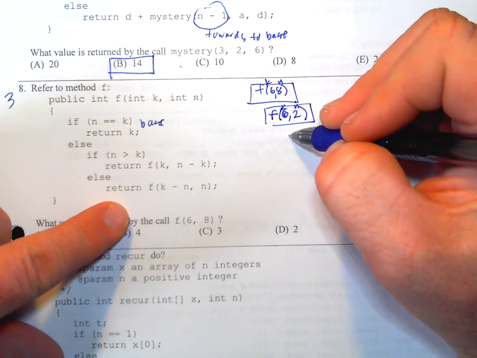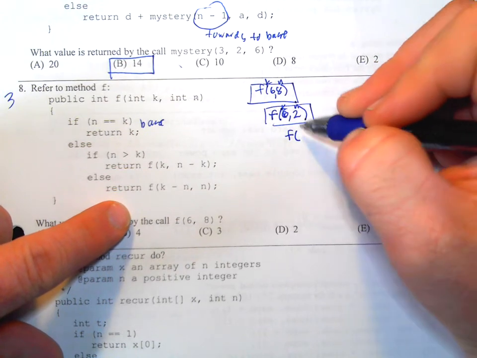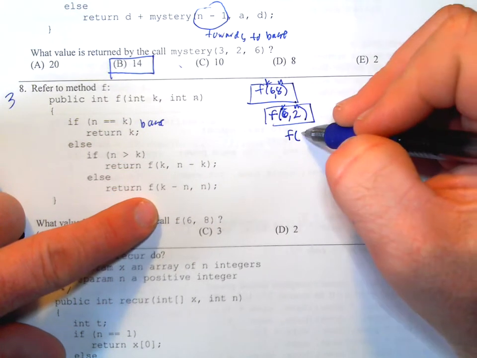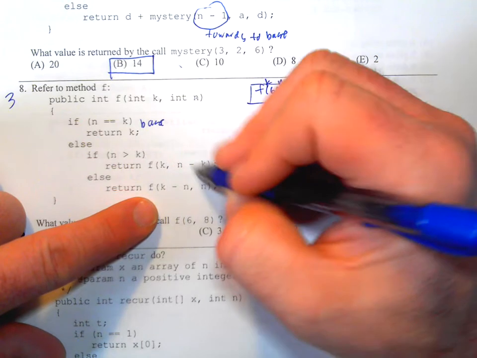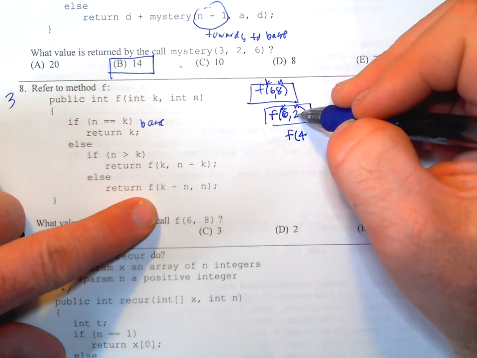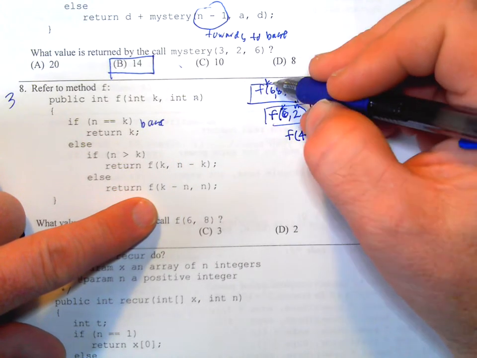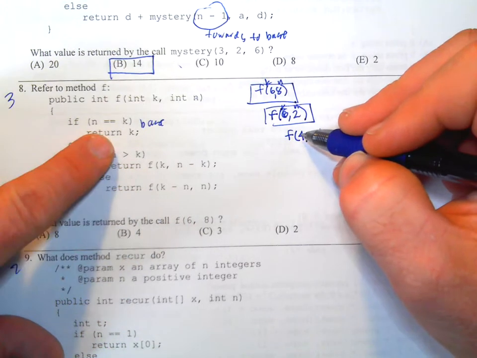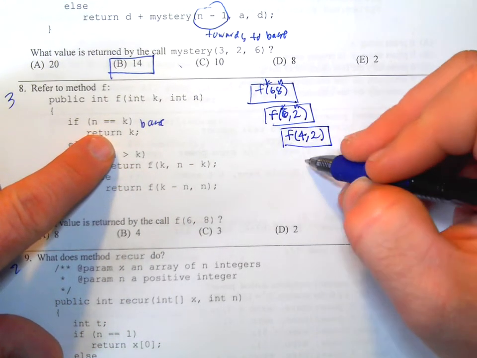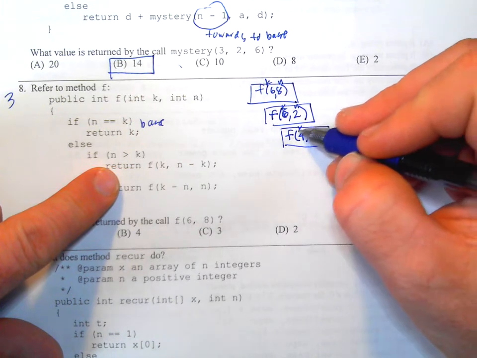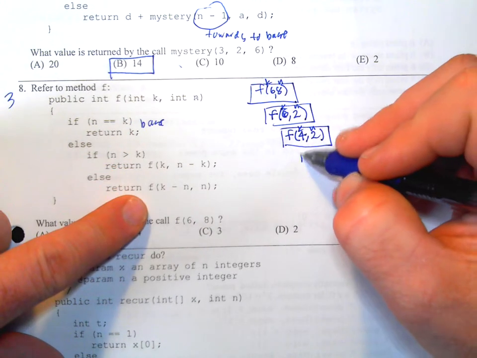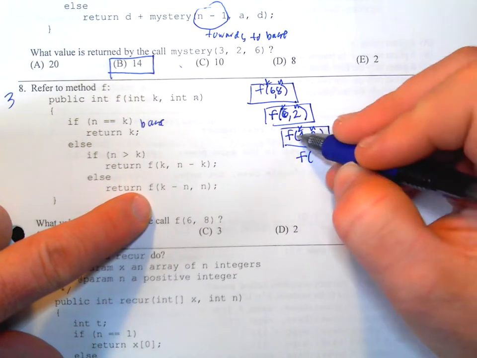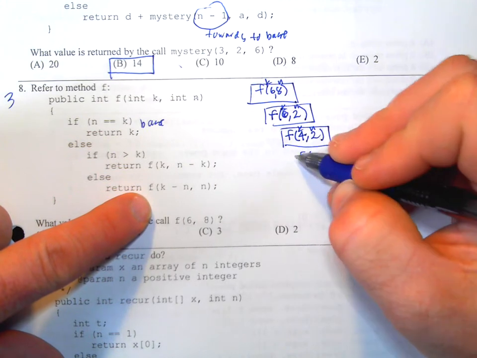You're going to call f, and you're going to subtract n from k. That's going to give you 4. Now, all these n's and k's are based off the last call to that method. It's not the original k. Comma 2. It checks to see if they're the same. They're not. So it goes down here and says, is n bigger than k? Nope. So it goes down here and says, do this. You subtract n from k, you're going to get 2, comma 2, and you should be like, ooh, that's good.